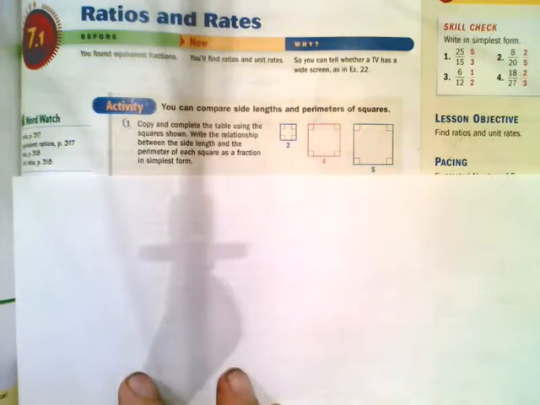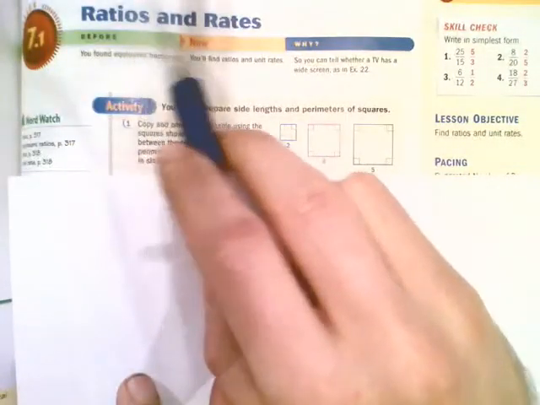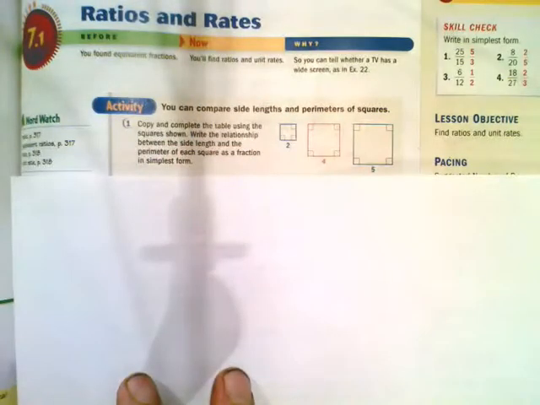Alright, this is 7.1, talking about ratios and rates. I actually used that this past week for something or other, I can't remember, but I use this skill that I'm going to show you today a lot, seriously. So check this out.